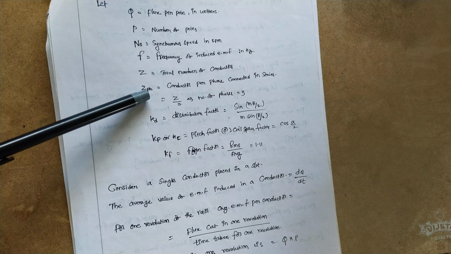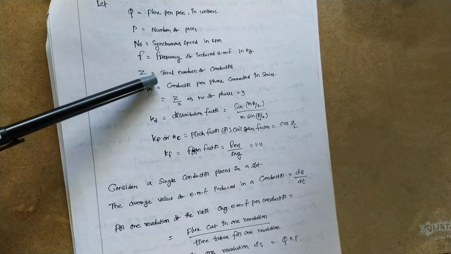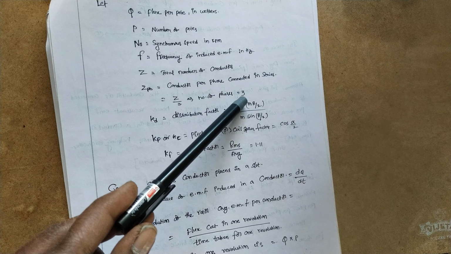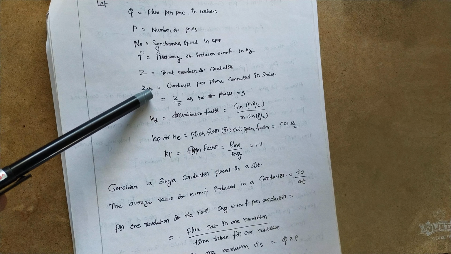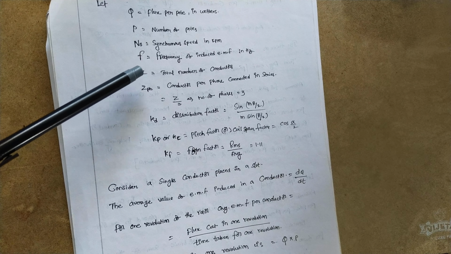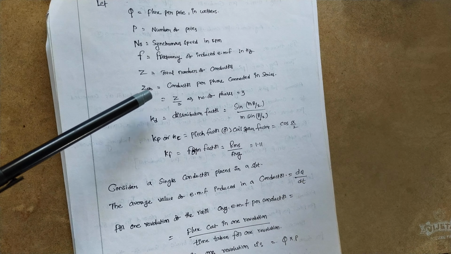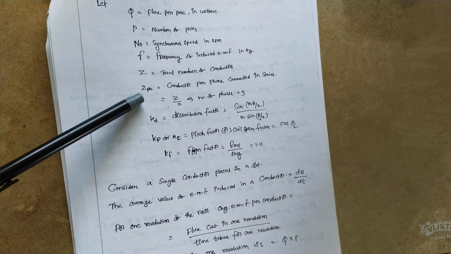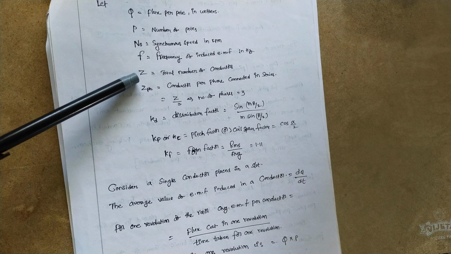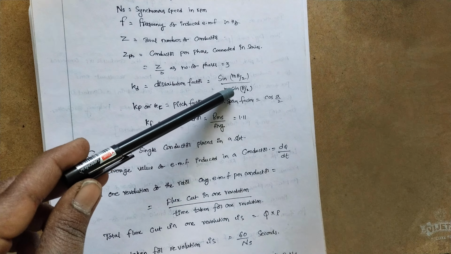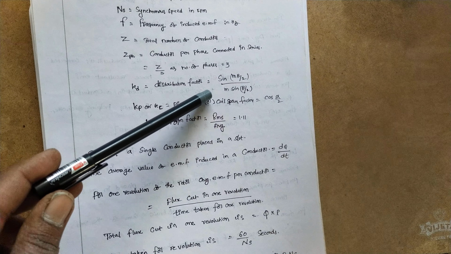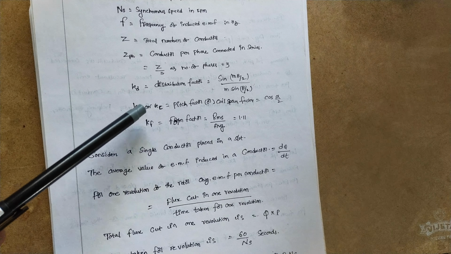Z per phase is, for Z number of conductors, 3 phases are there. Z per phase is calculated by Z by 3. If the number of phases equals 3, and the total number of conductors is assumed to be 120, for each phase, how many conductors? 120 by 3 gives 40 conductors under one phase. KD is the distribution factor that can be calculated using the formula sin M beta by 2 by M sin beta by 2.